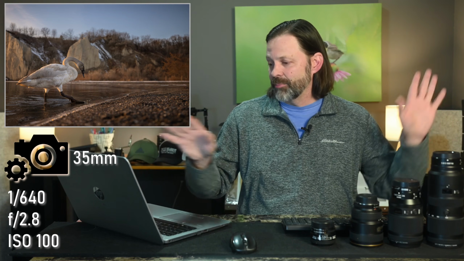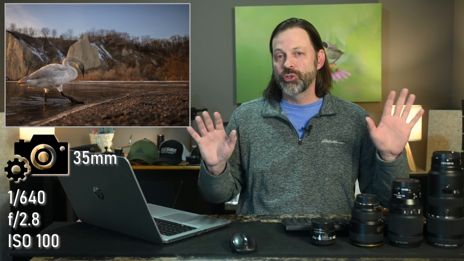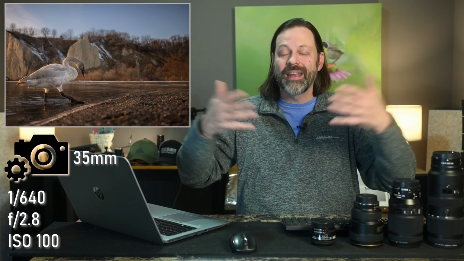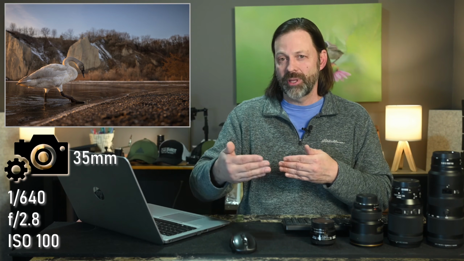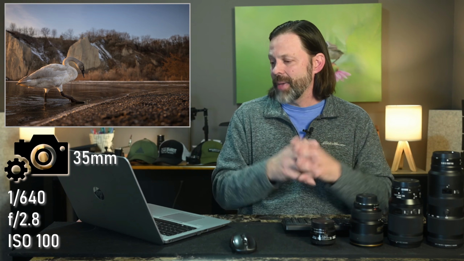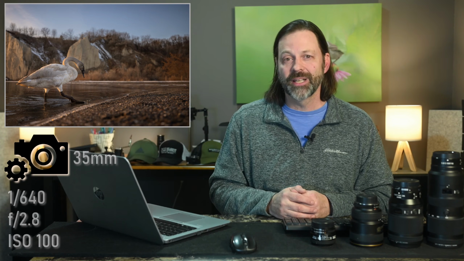In this case, I put the settings up here. This was taken at f2.8, but notice even at f2.8, you get a lot in focus. So you don't necessarily have to step down, but if you wanted to get the background sharper, that would be the technique: to stop down a little bit. Really, really great image. I really like that one.